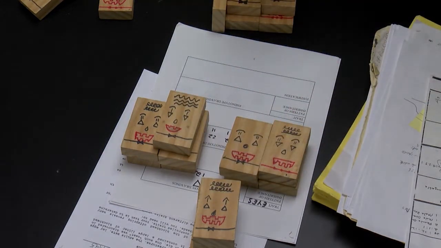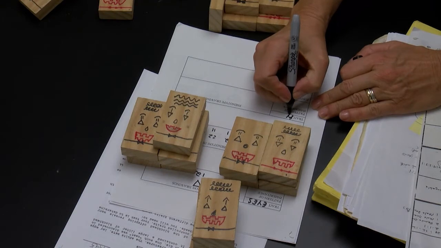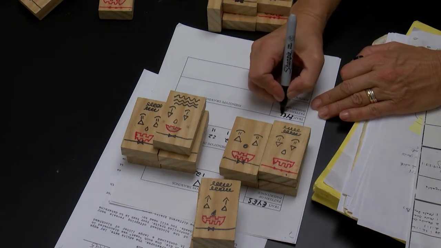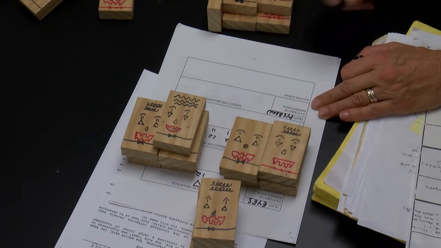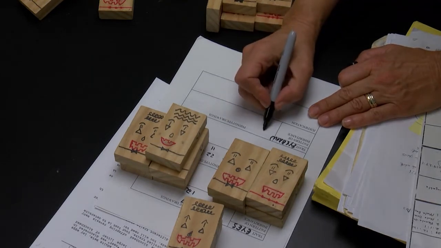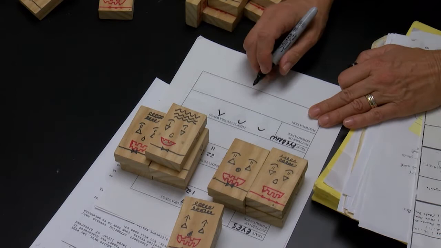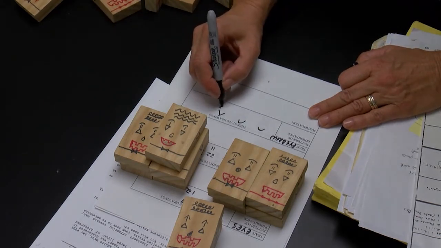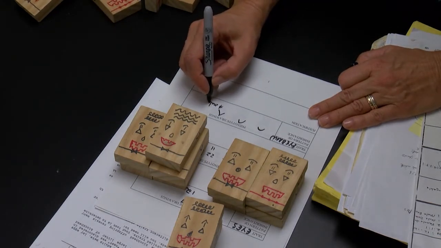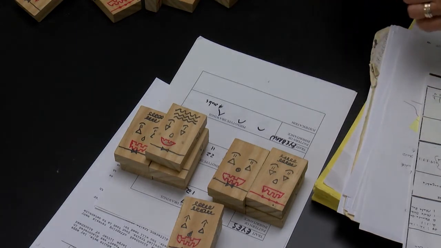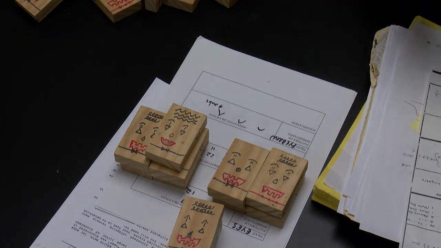So let's go with eyebrow. We've got rounded, and then we have pointy. And we're going to note that the pointy is only found in males. The pointy is only found in males.